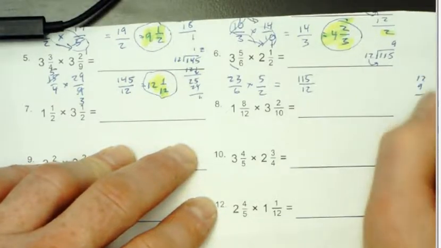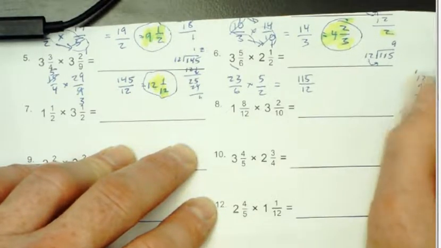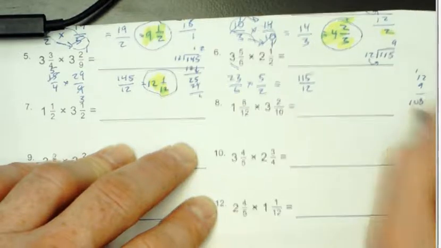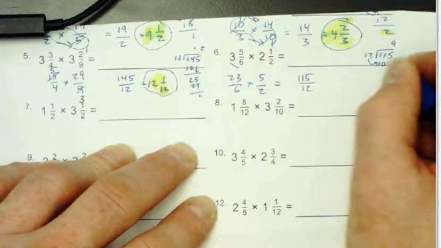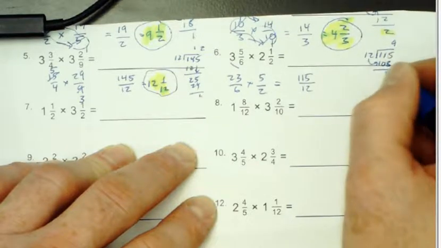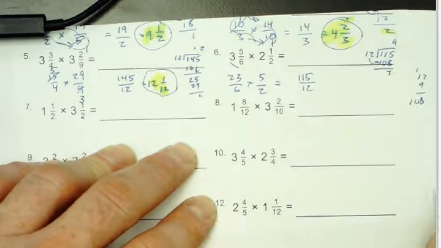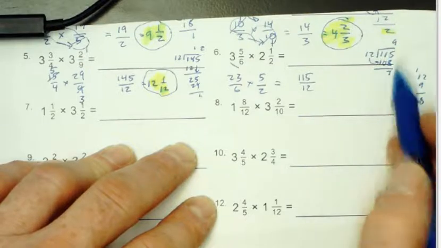So 9 times 2 is 18. 9 times 1 is 9, plus 1 is 10, so it's 108. We subtract it out, and we're going to have 7 left over. So our answer is 9 wholes and 7 twelfths.